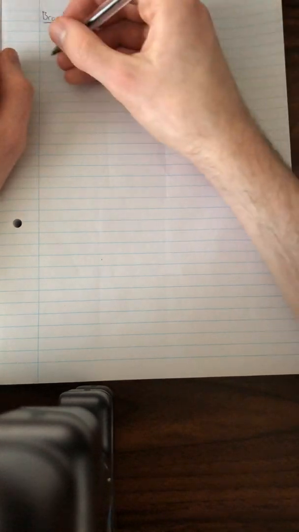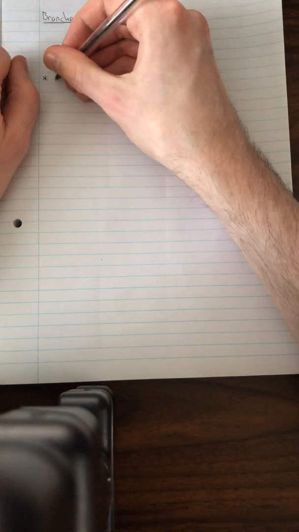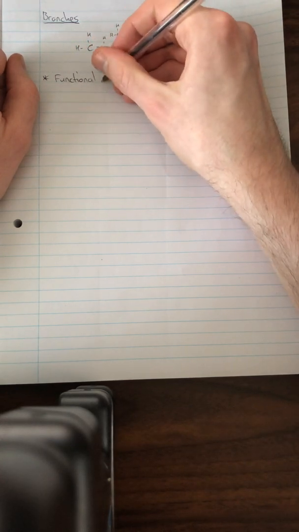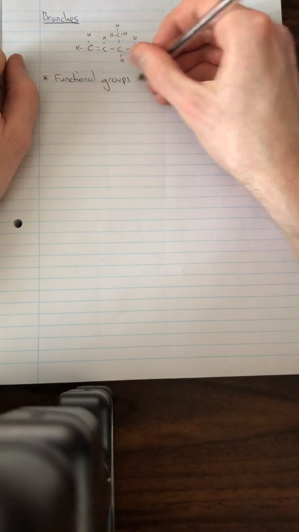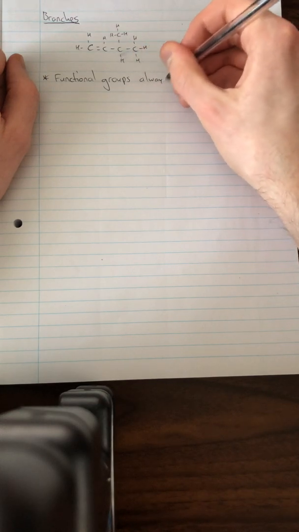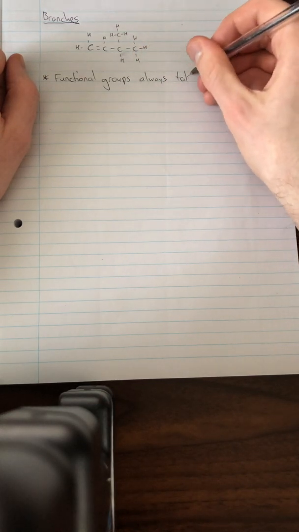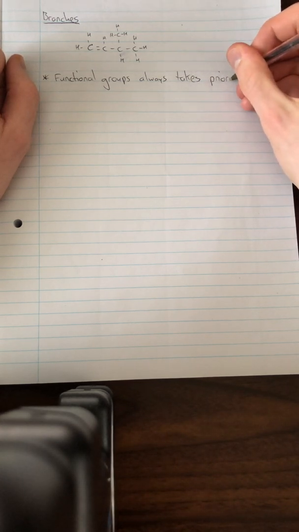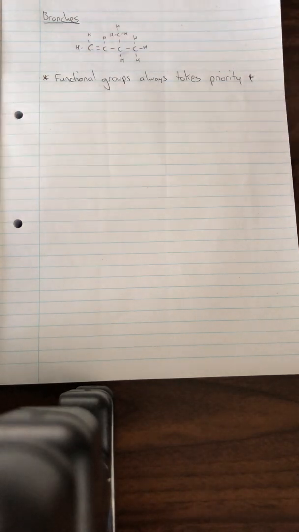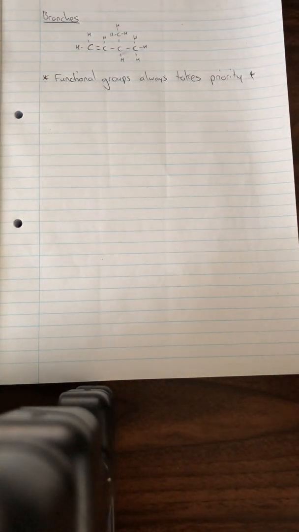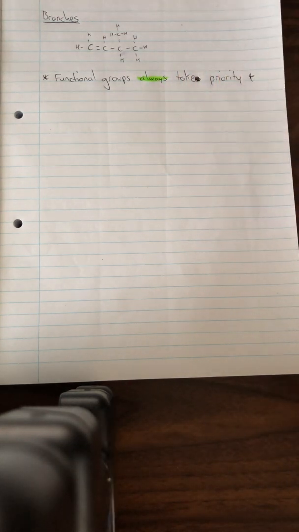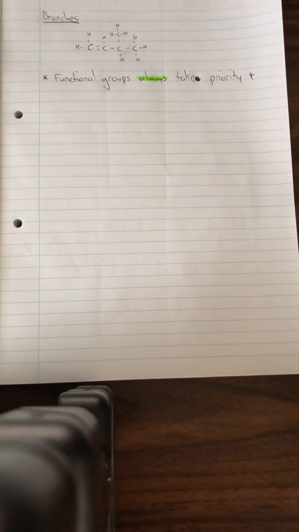Okay, now what you should know, and this is very important, is that functional groups always take priority. Okay, and that is so important. So functional groups always take priority.